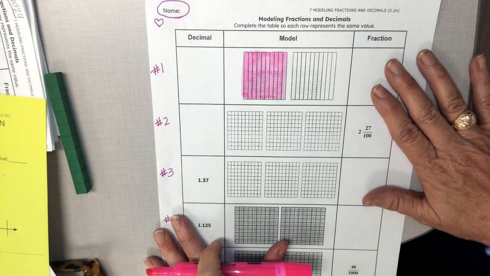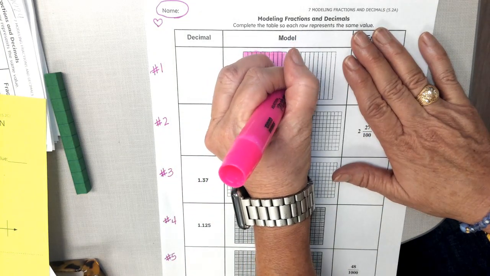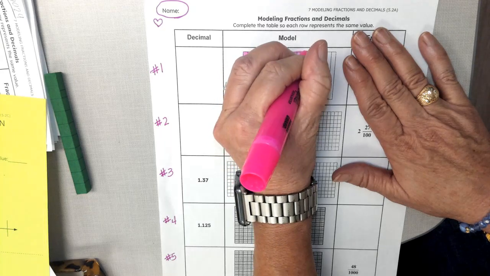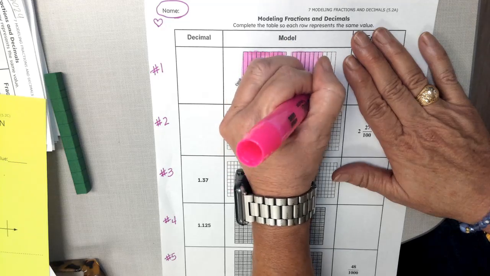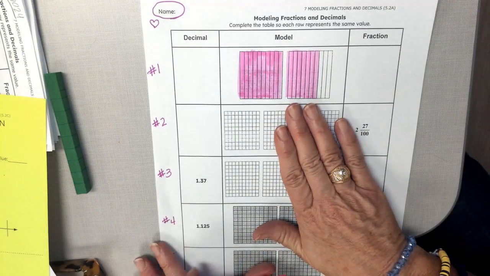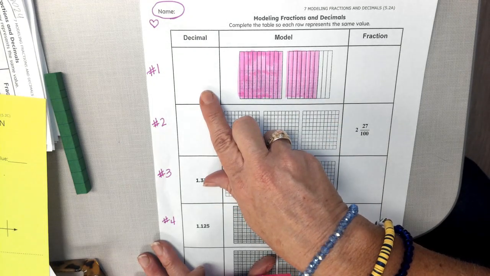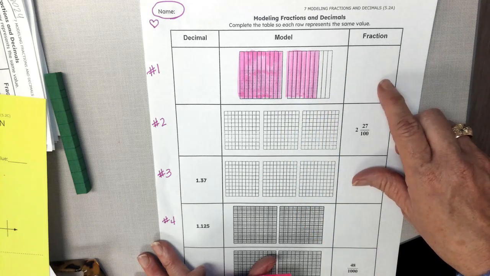And then the following model, we have 7 of these rods. So 1, 2, 3, 4, 5, 6, 7. Now that I've given you the shaded part, you need to go back and properly write the decimal that goes with this model and the fraction that goes with this model.